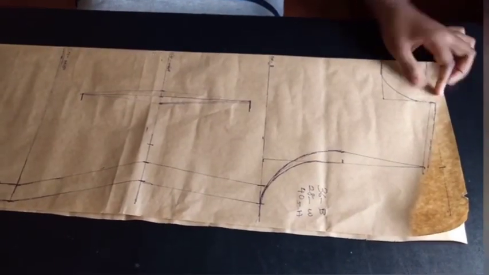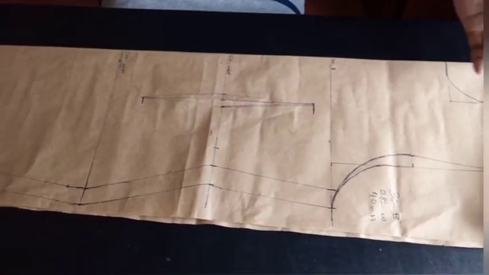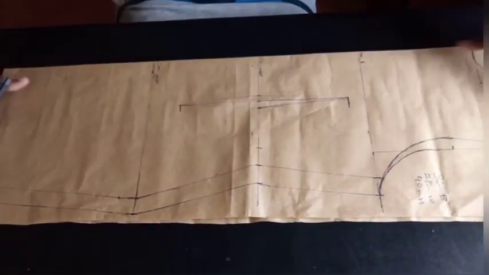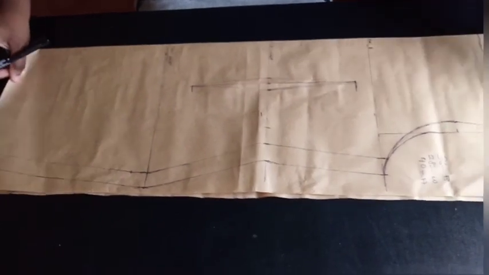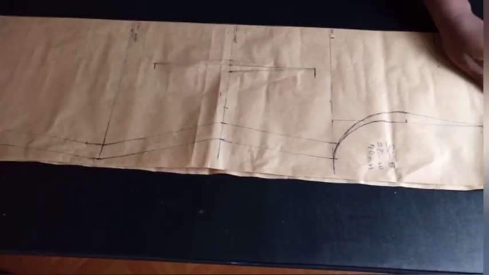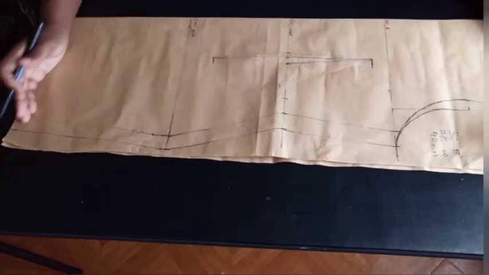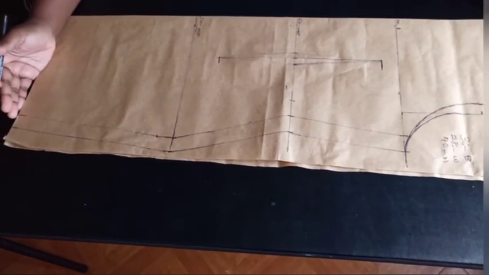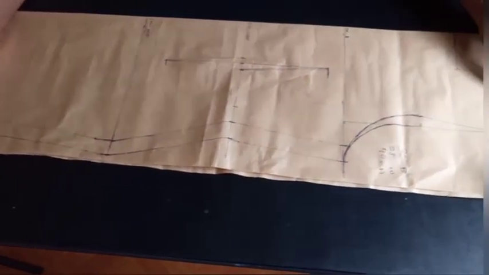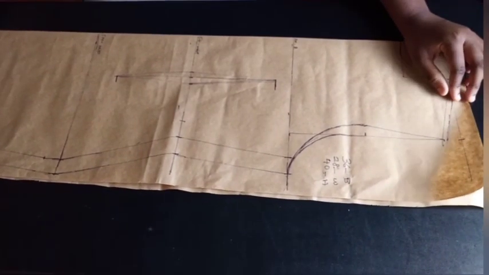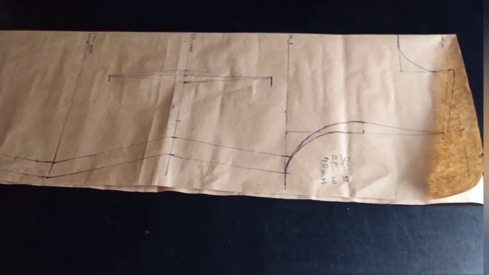draw in your pattern. The only thing is that you're going to leave about 1.5 inch added to the length of the main body of the dress, so that you can use half an inch to join the shoulder and then 1 inch to fold the end. If you're using lining, maybe you can do 2 inches, half an inch here for the seam allowance, and then 1.5 for the end here. So that's basically it for the front pattern.